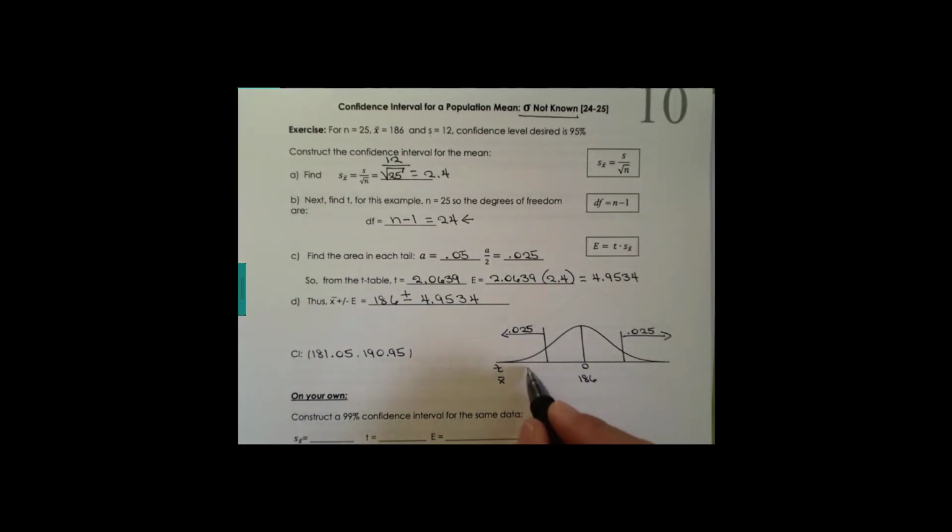And then when I found the t-score, I found it to be a negative 2.0639 and a positive 2.0639. And feel free to round these to 3 decimal places if you want to. I'm probably going to do that in the future. And then when I built my margin of error, I found the sample means that I'm working around, and it came out to be 181.05 and 190.95.